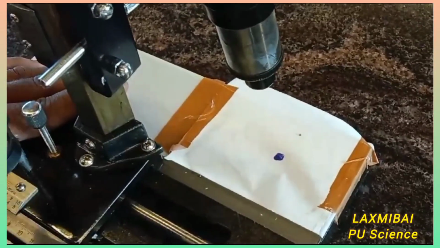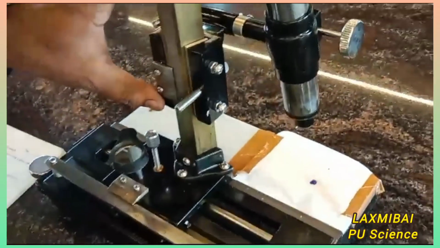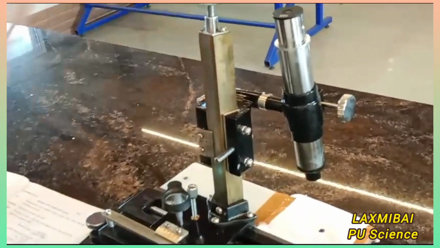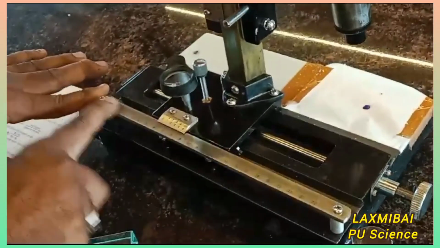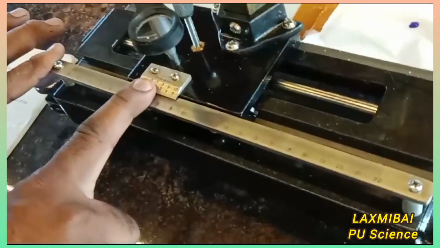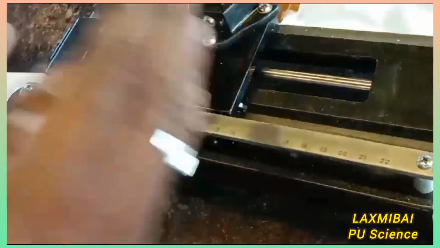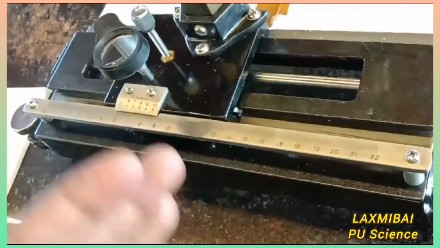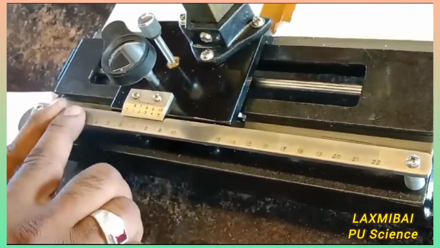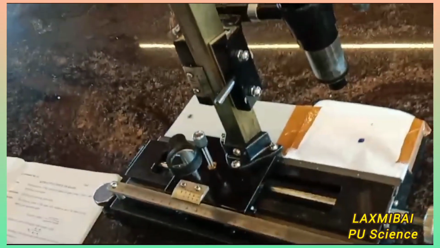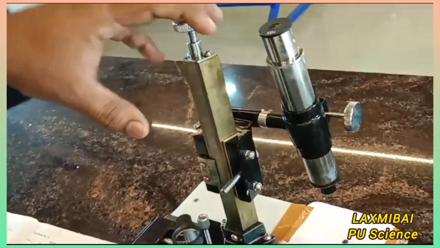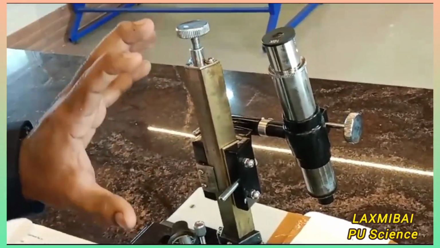Here there are two scales in the traveling microscope. This is a main scale, this one horizontal main scale, and this is a horizontal vernier scale. When we move this traveling microscope right and left, we have to see the reading in this scale. Here we are fixing this traveling microscope at a particular position and moving it up and down.